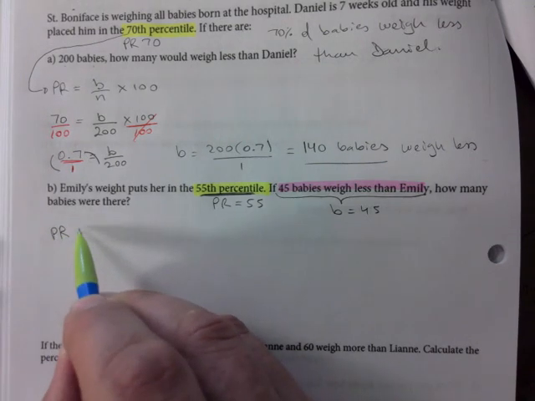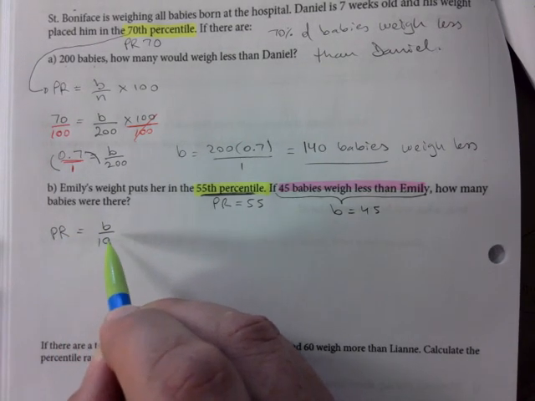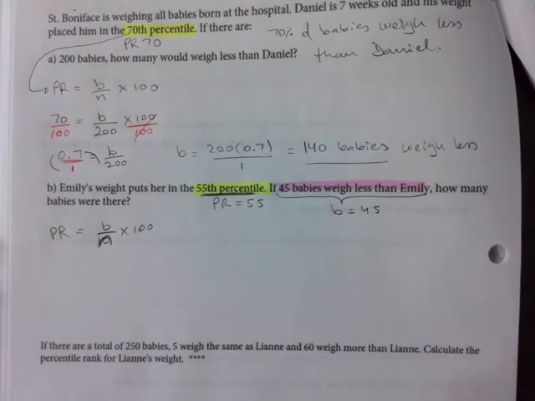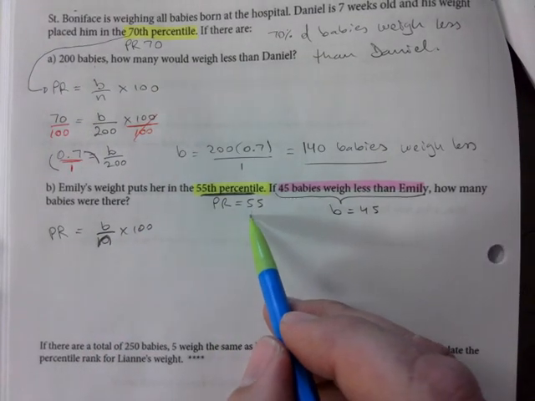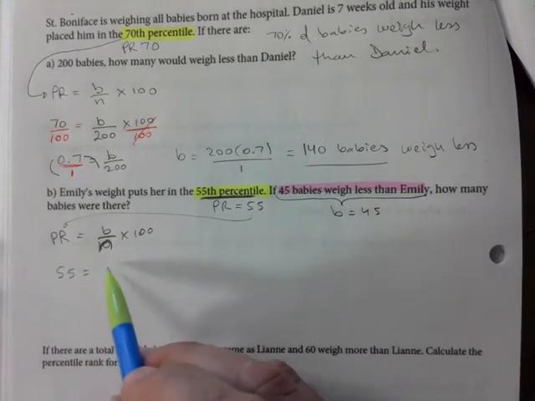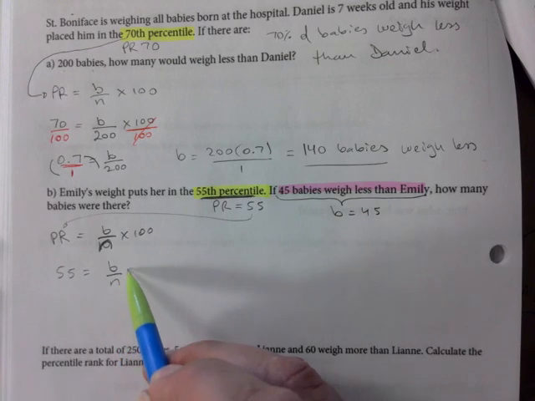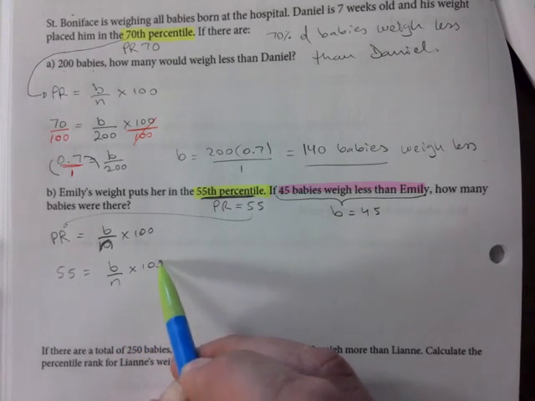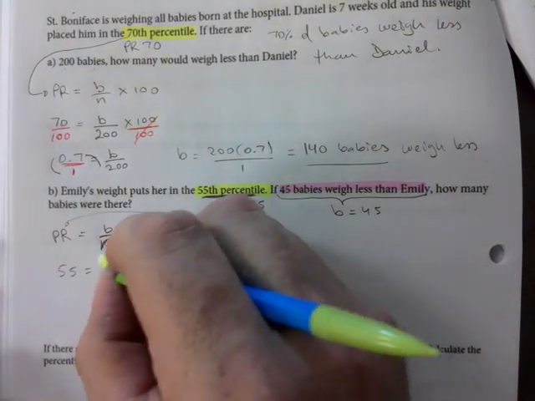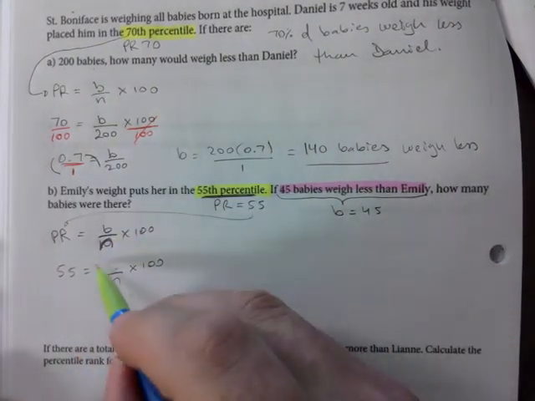I'm going to start with my formula. B over N times 100. It's every single time the same thing. You put the 55 in there. That's B over N times 100. Oh, sorry. B, we know, that's 45. 45 goes in here.